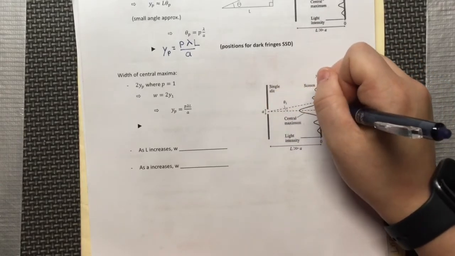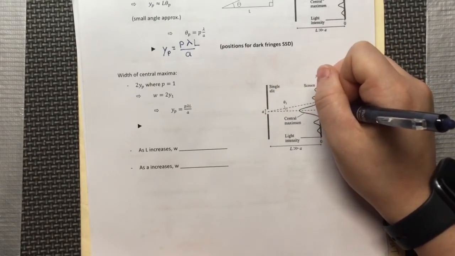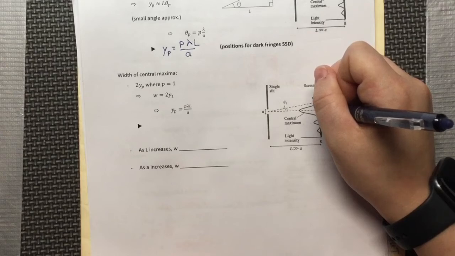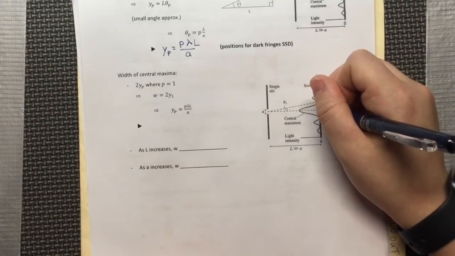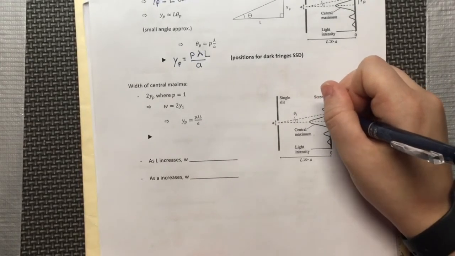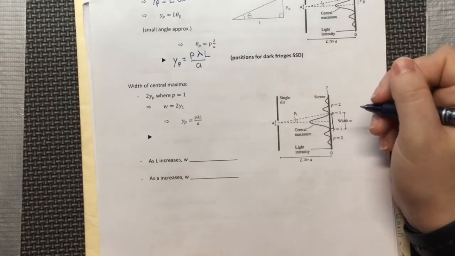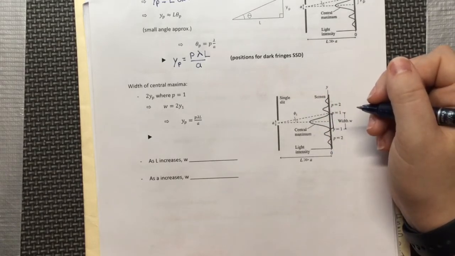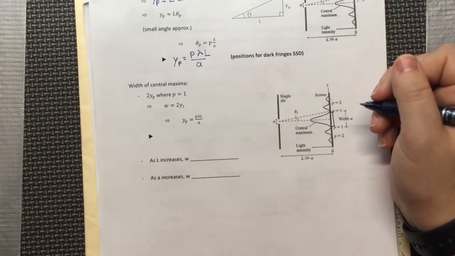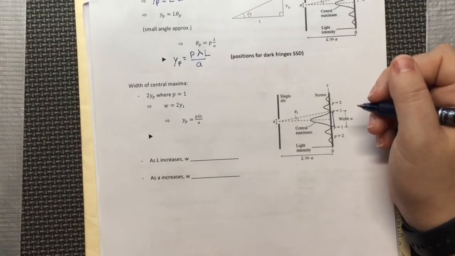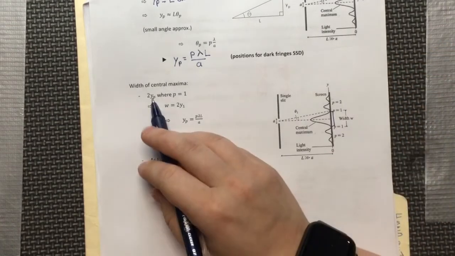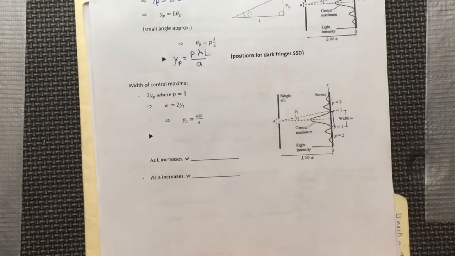Technically, dead center should be a minima, but it's not because there are other waves that are interfering. So the central maxima is actually twice as large as the distance between the other ones. It's twice as large as the other constructive interference spots. So it's 2 times y p, where p equals 1.